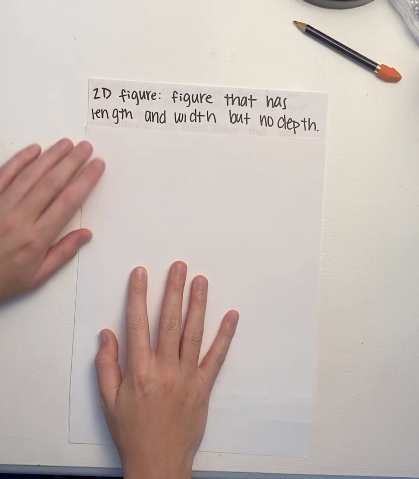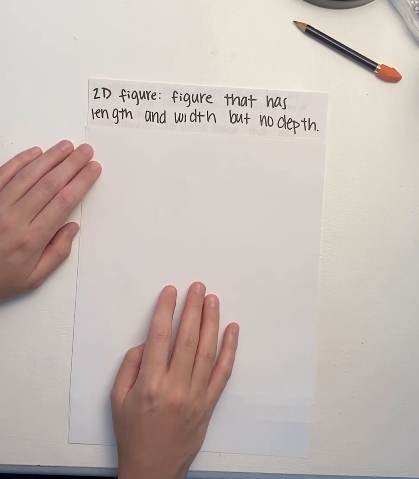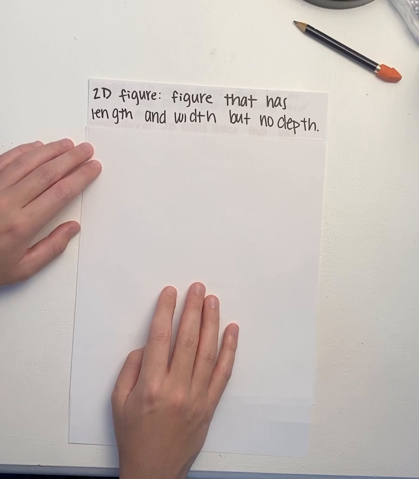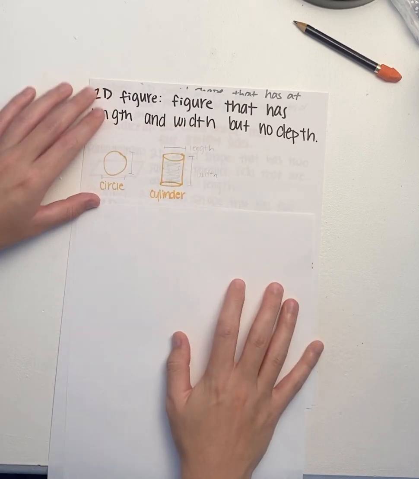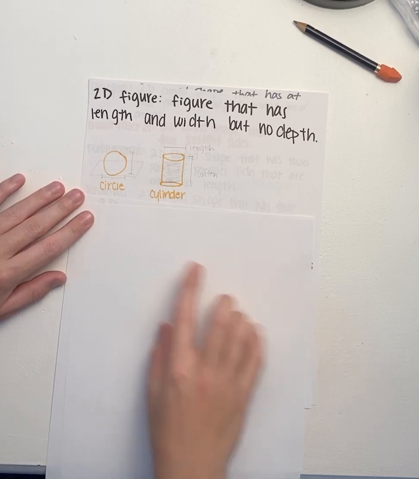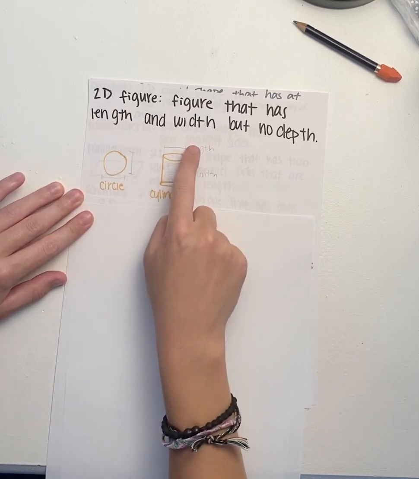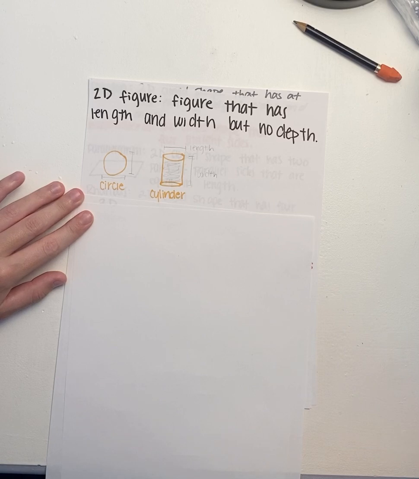A two-dimensional figure is a figure that has length and width but no depth. In other words, the figure does not have volume. Let's take the example of a circle and compare it to that of a cylinder. Both of these figures have length and width, but only one of them has depth.